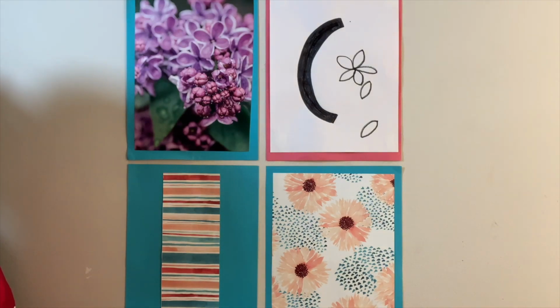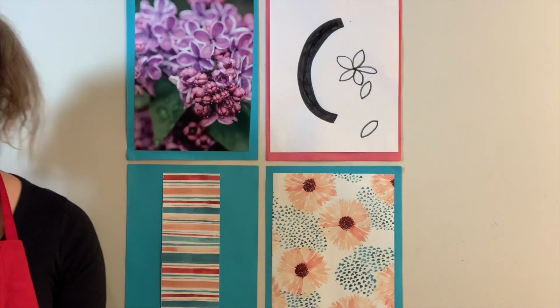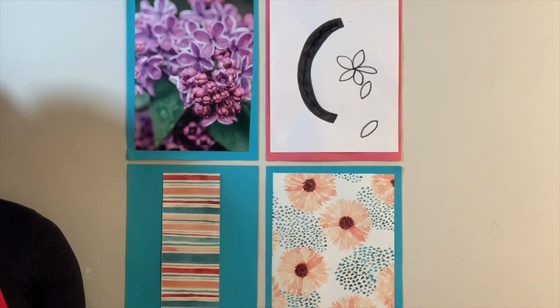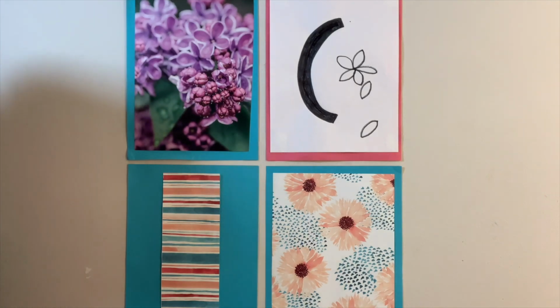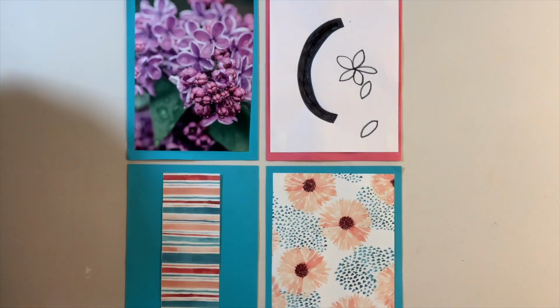It's like a color sample. And then we're going to be working with creating a pattern like this. I'm calling it a pattern in today's class because patterns have repeated lines and shapes. So take a look over here. Do we have repeated lines or shapes?